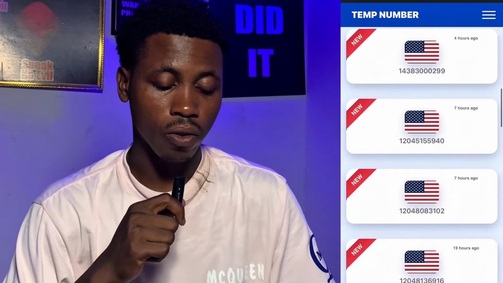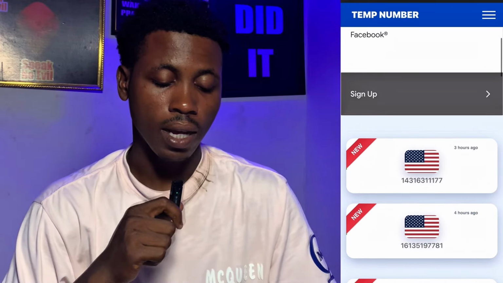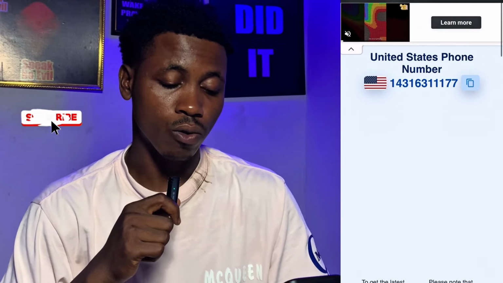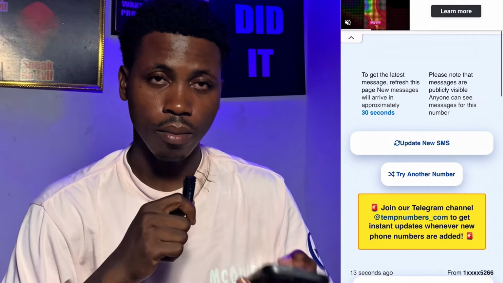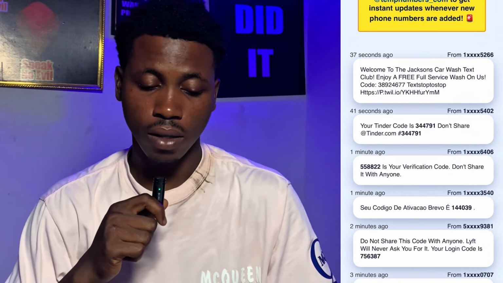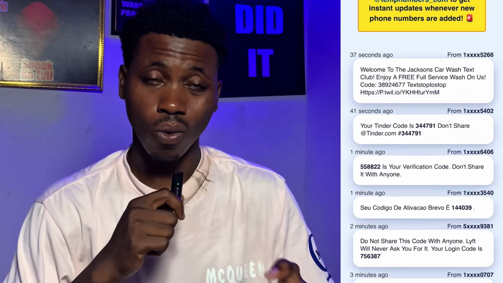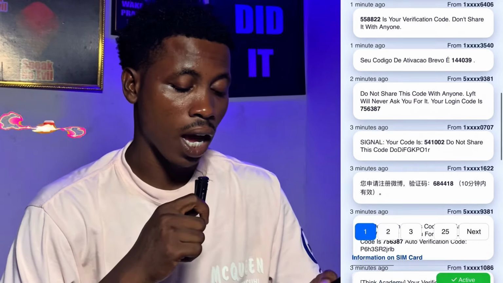Let me click on the first one, which was released 3 hours ago. I can copy this number, go to any app and verify whatever application I want to verify. I'm good to go. As you can see, I can update new SMS. That means once you have used it to verify, you want to receive your SMS, click on update new SMS. It's going to load up new SMS for you. This was released 37 seconds ago, 41 seconds ago. These are people taking advantage and using this number.